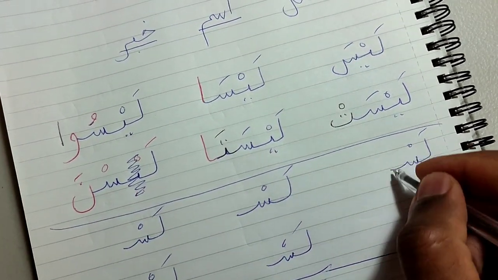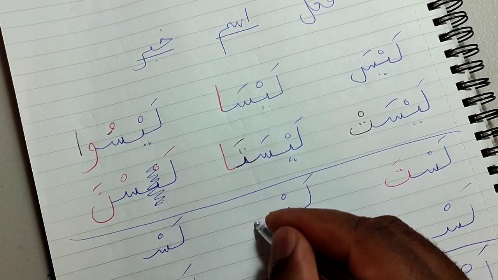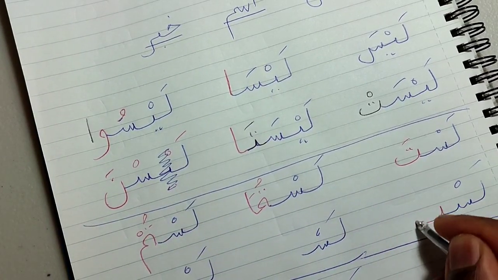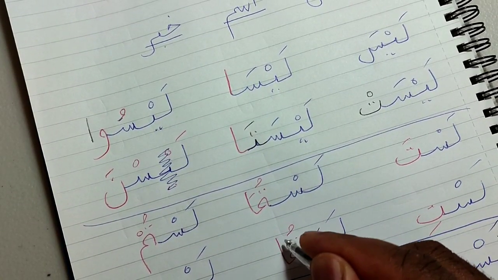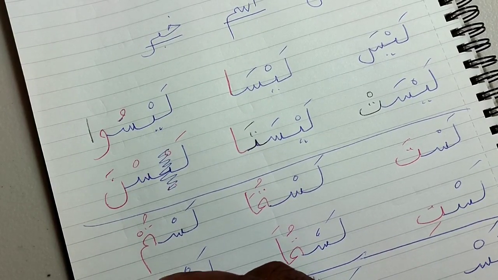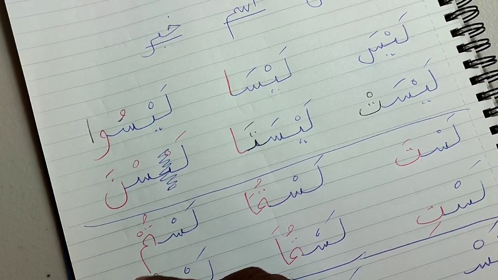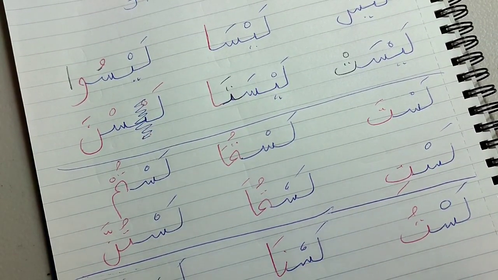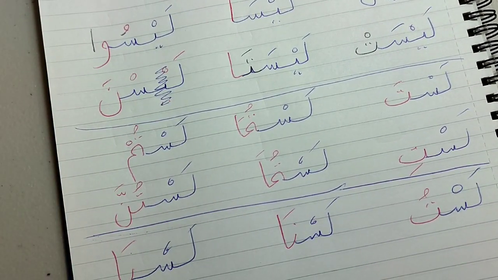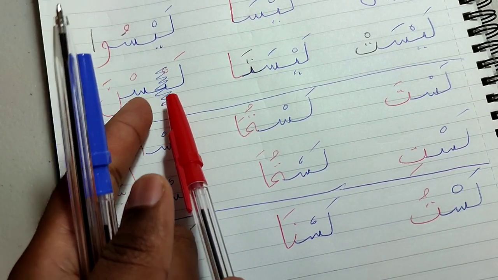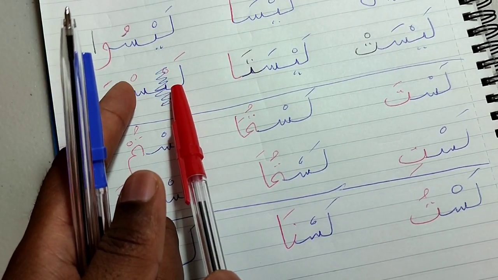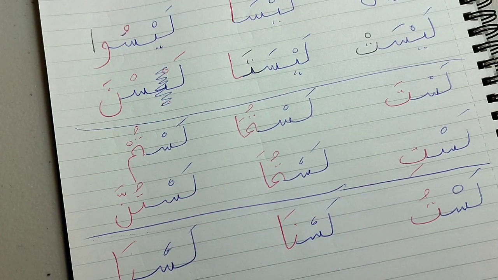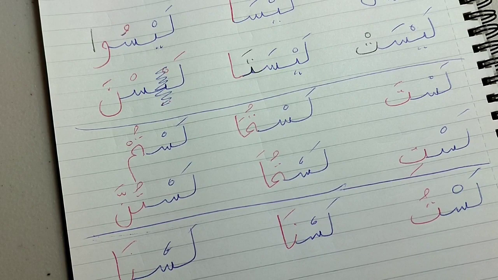You, anta, lasta, lastumā, lastum, you female, lasti, lastumā, lastunna, I, lastu, we, lasnā. Notice the same exact pronouns that I'm using. The only difference here is there was a problem and I fixed the problem. The two sukoons, impossible to read, so we remove the ya, and we do the same until the end. So it becomes las, las, las, las, las until the end.